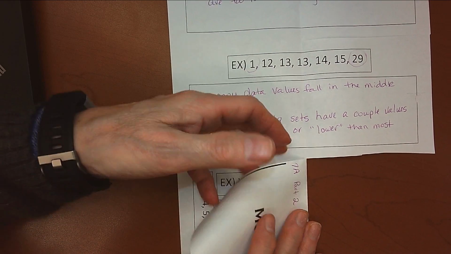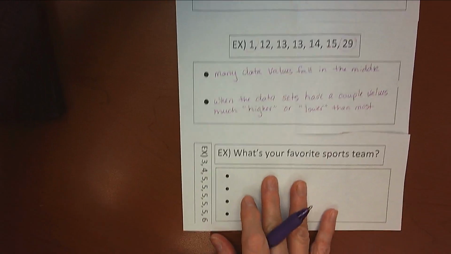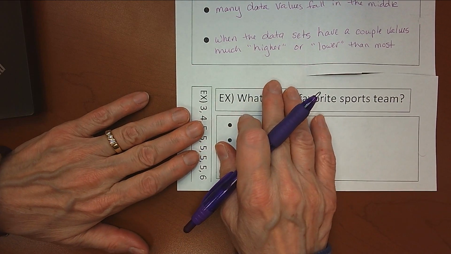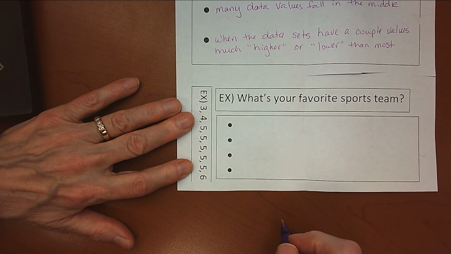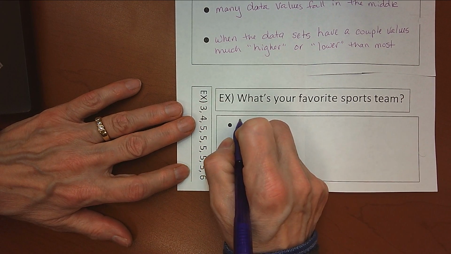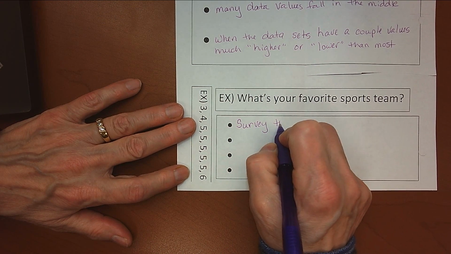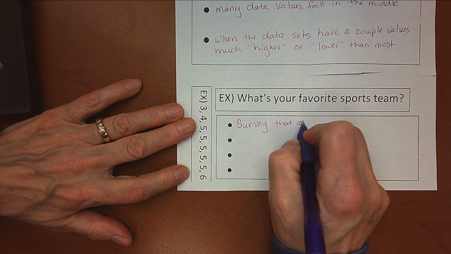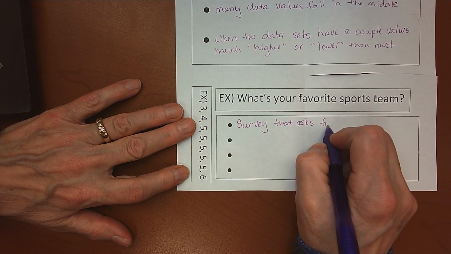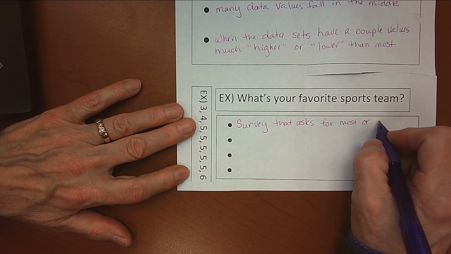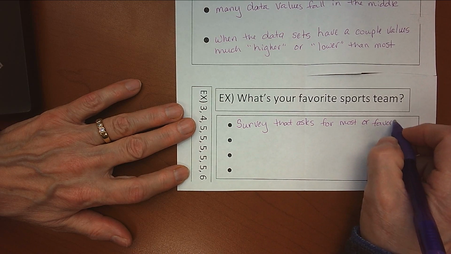All right, then when would we use our mode? Okay. So for mode, here's a numerical example that you might use, and here is a question that you might use for mode. So mode are survey. You want to use the mode when you're doing a survey that asks for the most or the favorite. So, what's your favorite sports team?